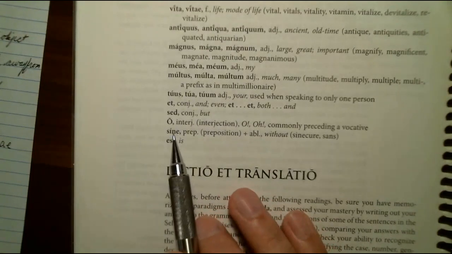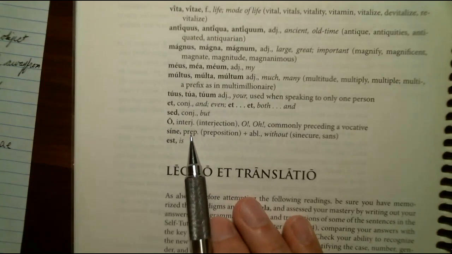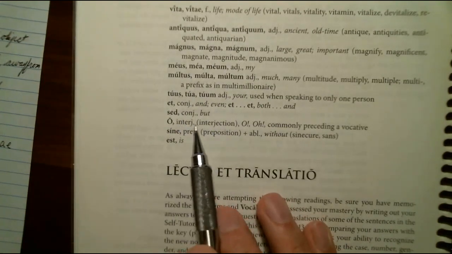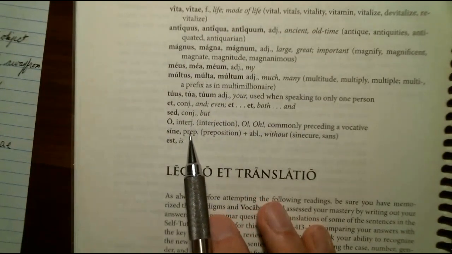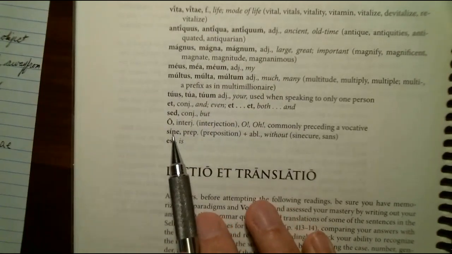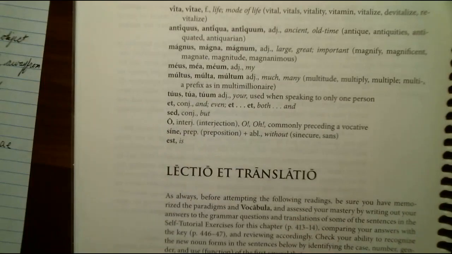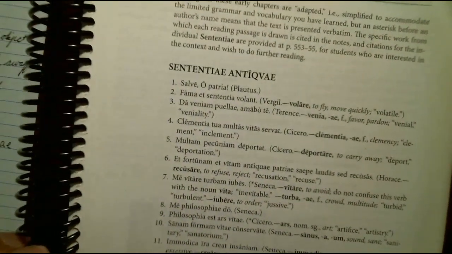So that's what that means. P-R-E-P is an abbreviation of preposition. So they're spelling this out here, interjection, preposition. But in future chapters, they are just going to say prep, and that means preposition. Plus ablative means that this preposition, without, takes the next word in the ablative case. Okay? Now, with that in mind, let's look at the exercises because I believe they have an example here.